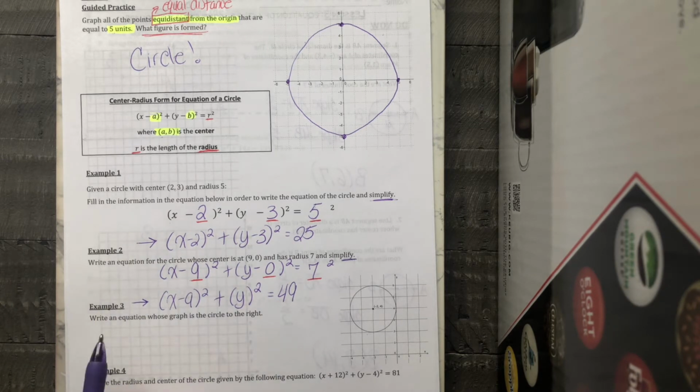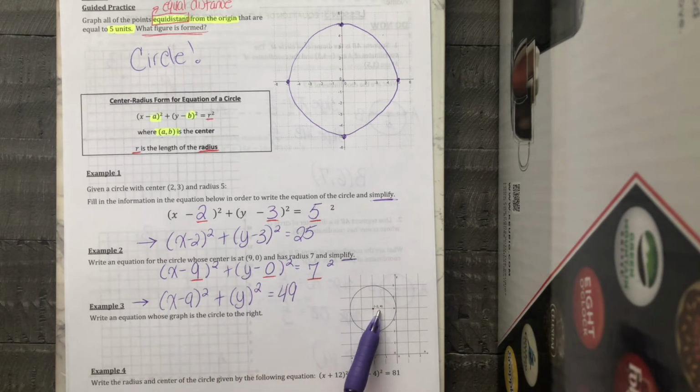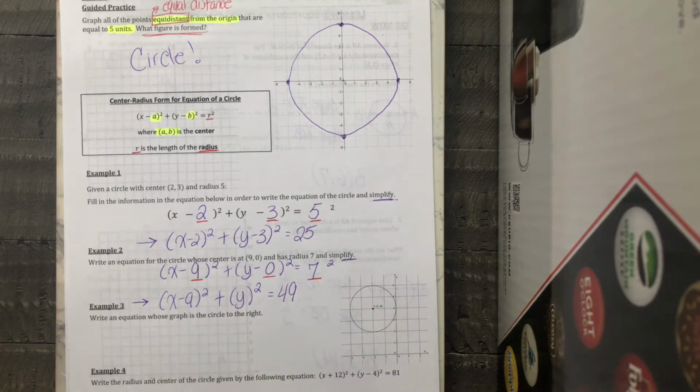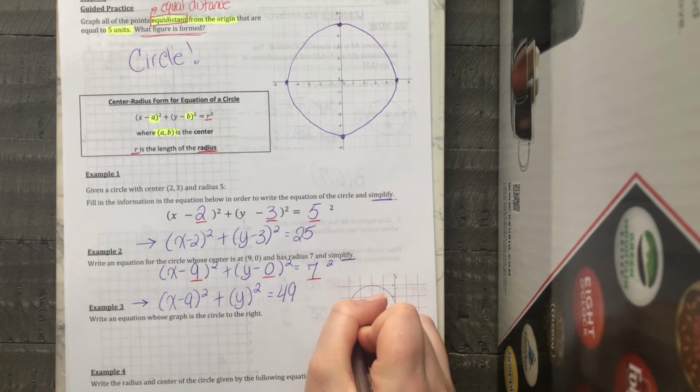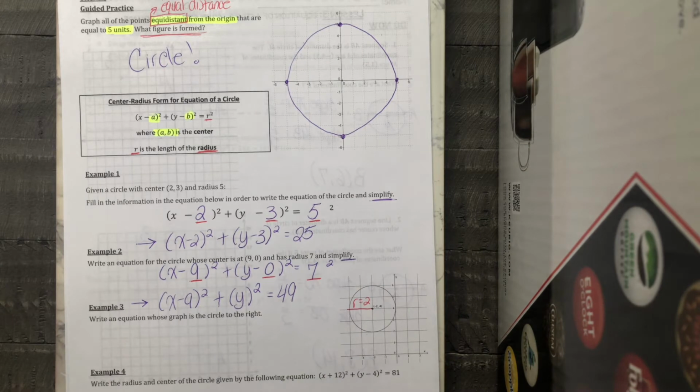Moving on to example 3, I have to write an equation for the graph to the right. Well, if I want to write the equation, I need the center and the radius. So I can see here that my center is -2, 4. But what's the radius? Well, I know that the radius is from the center of a circle to the edge. So I can see here that my radius was only 2 units long. And I know it's 2 because if I look at the axis, it's going by ones. So I know that each box counts for 1. So 2 boxes gives me a radius of 2.